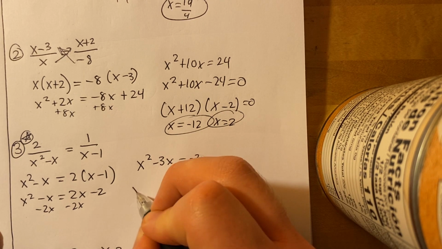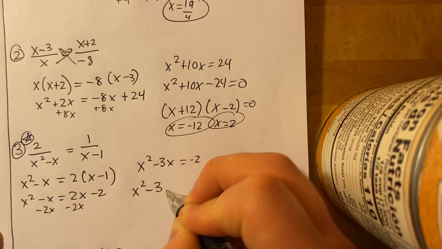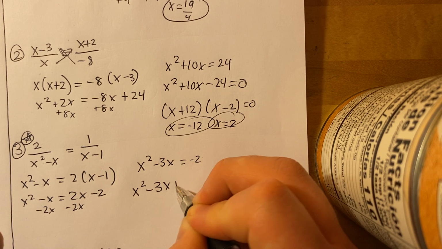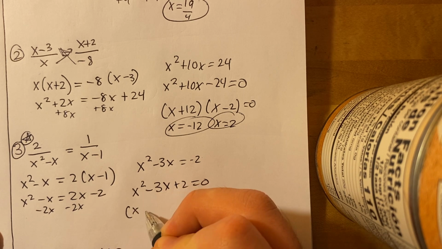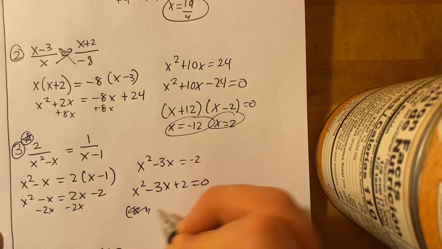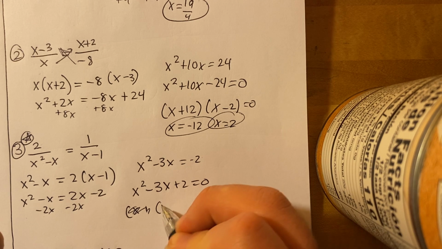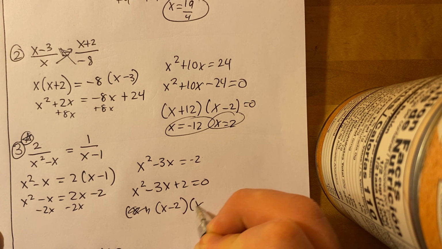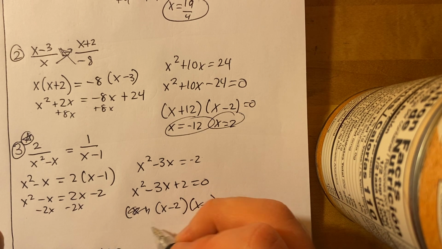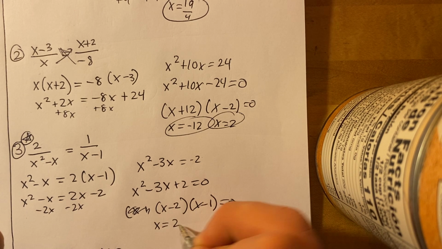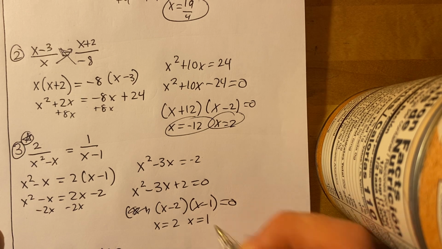We'll add that to the side. x squared minus 3x plus 2 equals 0. We'll go ahead and factor x minus 2, x minus 1, right? Beautiful. So, all's well and good. We get our answer x equals 2, x equals 1.